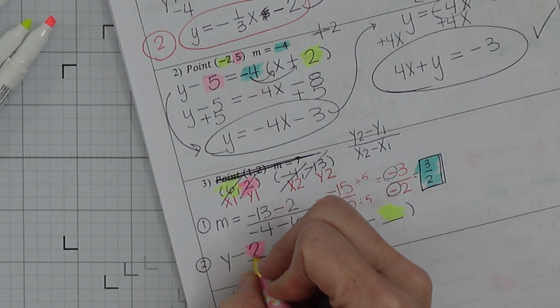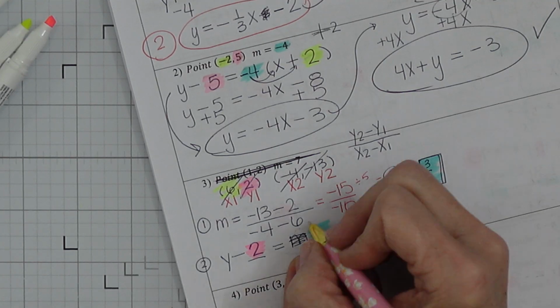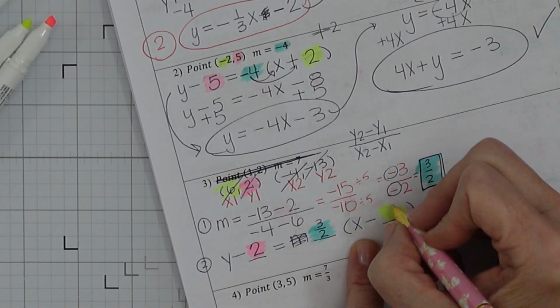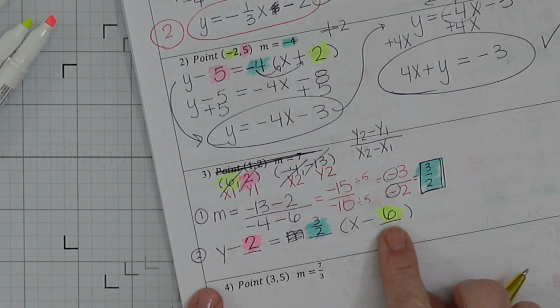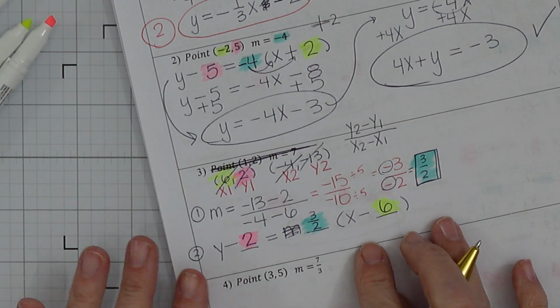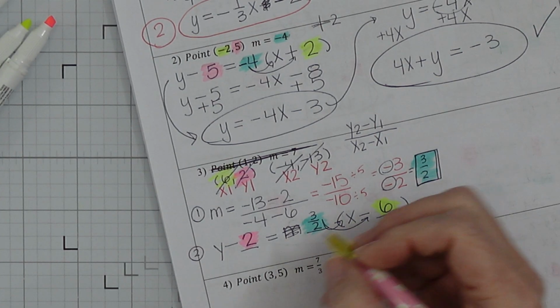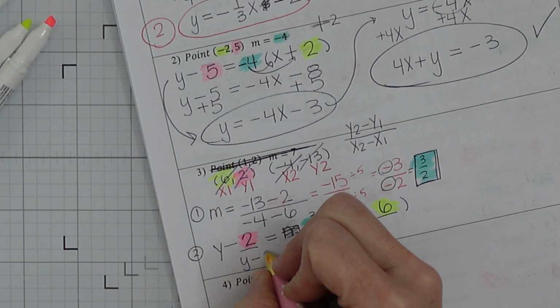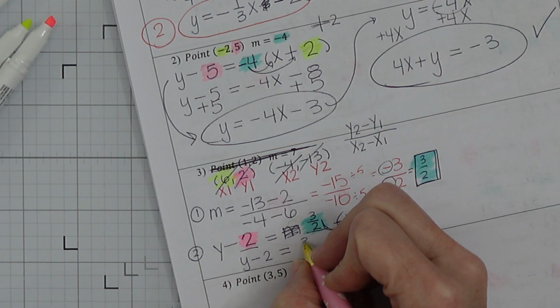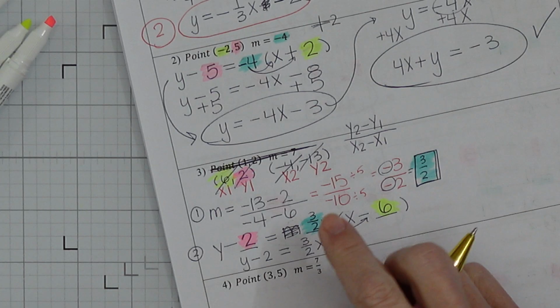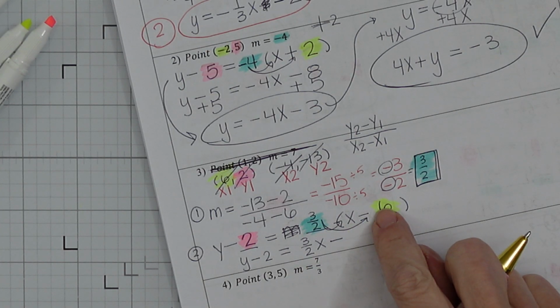So y take away 2 equals 3 over 2, and then x minus 6. So this is point slope, and I'm going to turn it into slope intercept. I have to multiply. So I get y minus 2 equals 3 over 2x. Now I'm going to get a negative, because this is a positive and a negative.